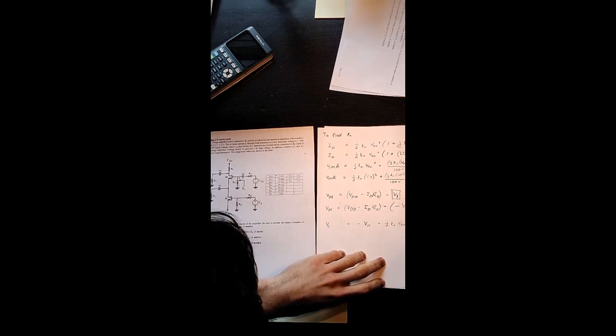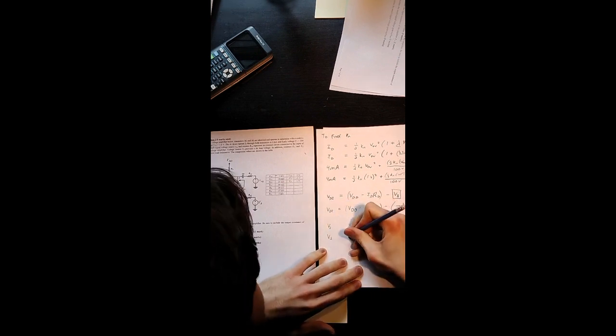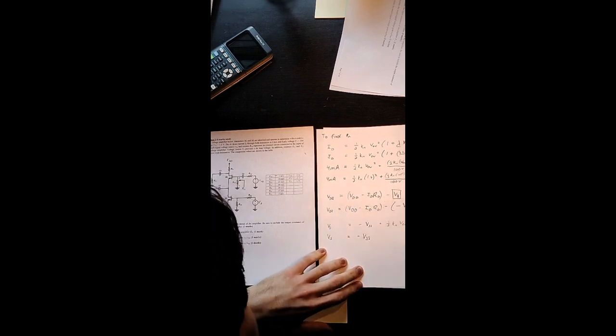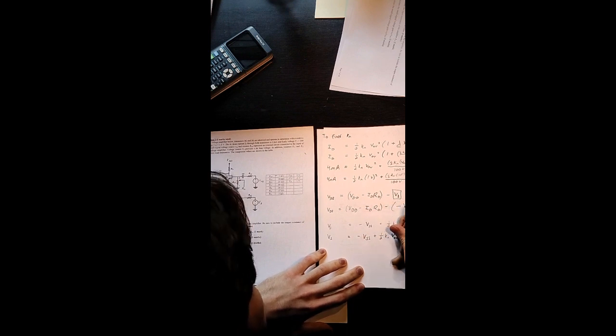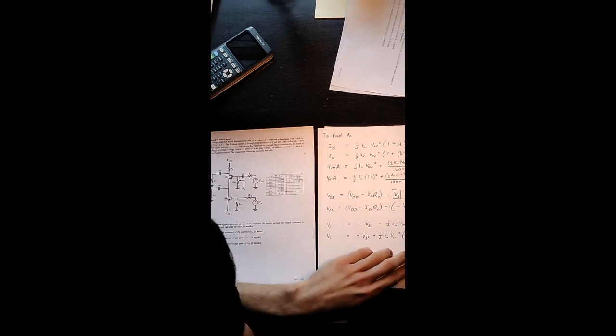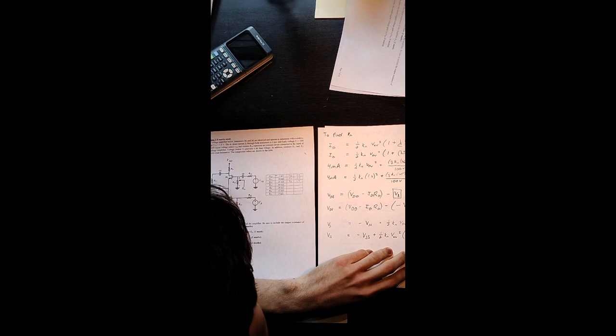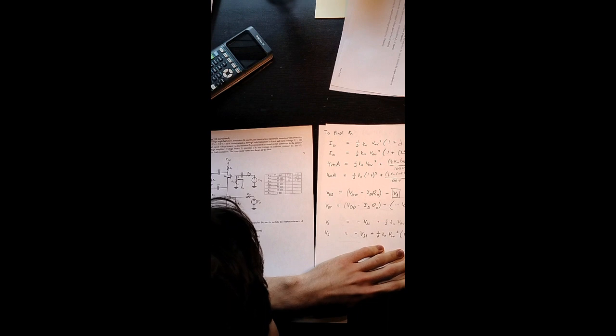Then, to solve for lambda, we're going to plug in the same thing that we had before. So VS is equal to negative VSS plus 1/2 Kn VOV squared, 1 plus, and then lambda is 1/2 Kn VOV squared over 100 volts. The voltage from VS to negative VSS is VS plus VSS.